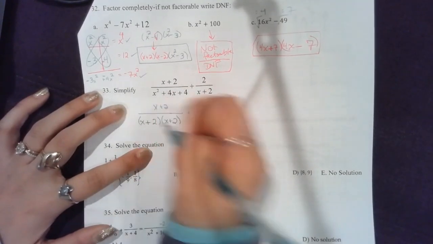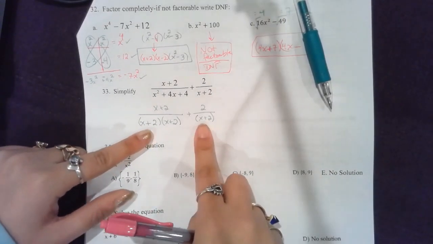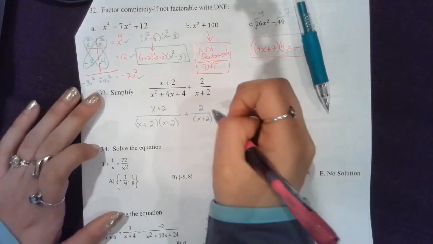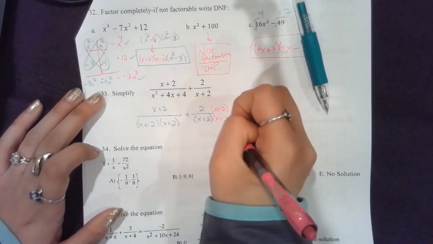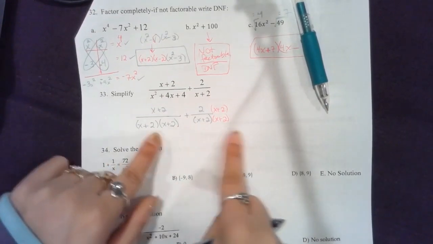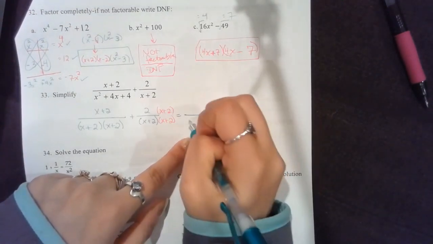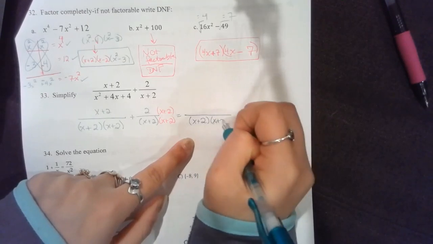They both have an x plus 2. This one has an extra x plus 2. So this one, we have to multiply the other missing part, because the goal is to have the same denominator. So if I say equals, I can write it all as one big fraction, because now that they have the same denominator, I only need to write it once.